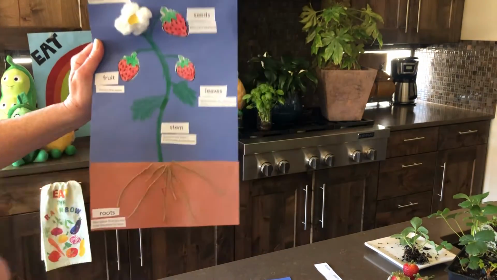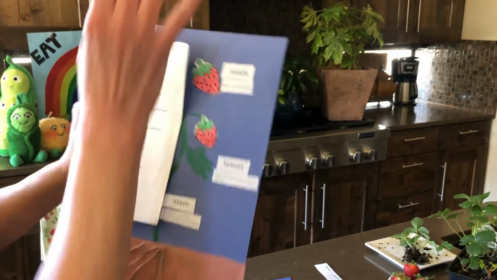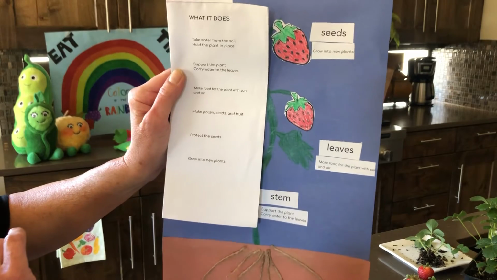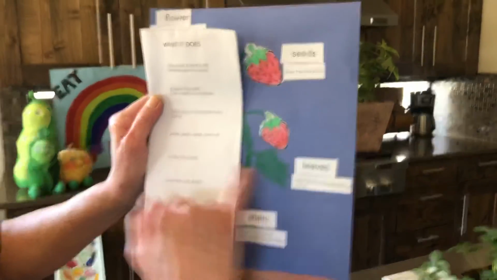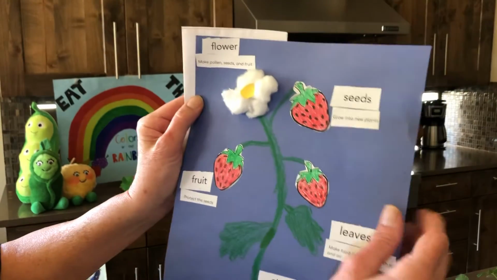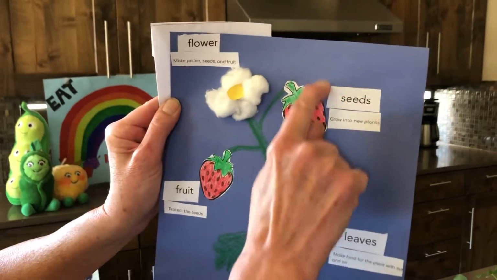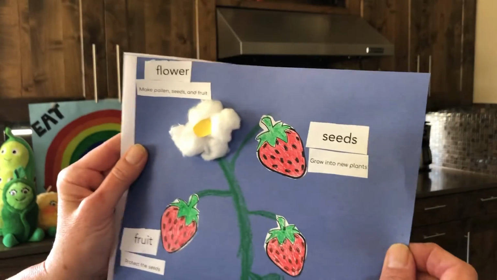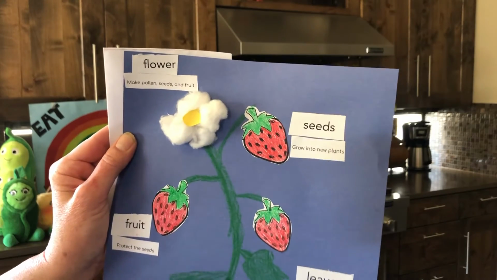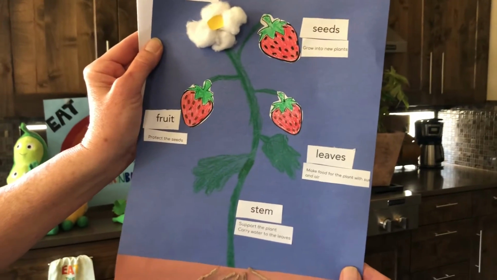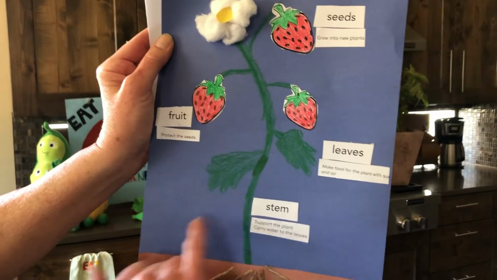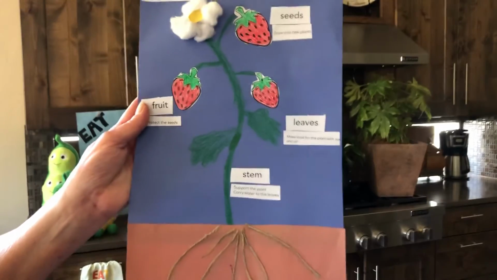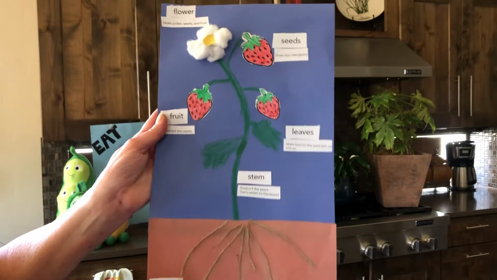All right, my friends, the one last thing that I did share is what it does. And these are the descriptions of the different parts of the plant, of what their functions are, what they do. So for example, you'll be able to cut these out so you can label each part of the plant and what that part does. For example, we labeled the seeds that are in the strawberry plant here, and then I used the description of what it does. Remember, seeds grow into new plants. So you can label your whole picture with what the part of the plant is and then what it does. So you'll have all those different things to have your own strawberry plant, 6 parts, and put it together.